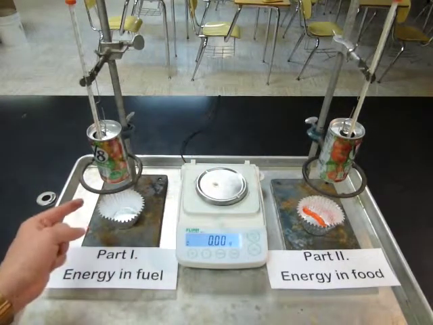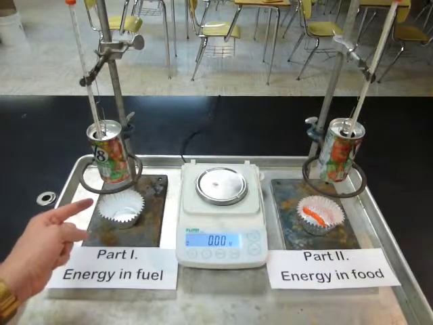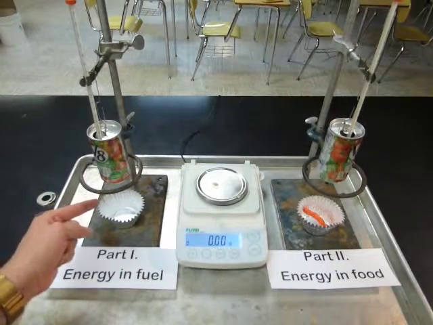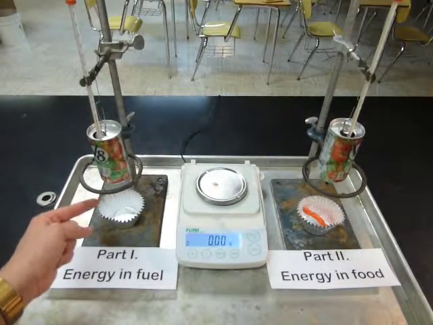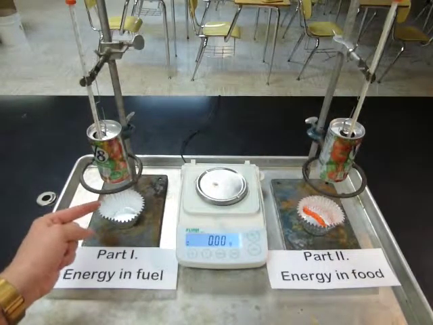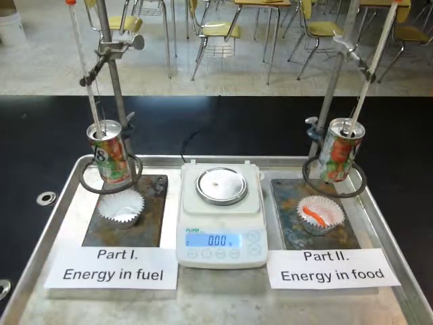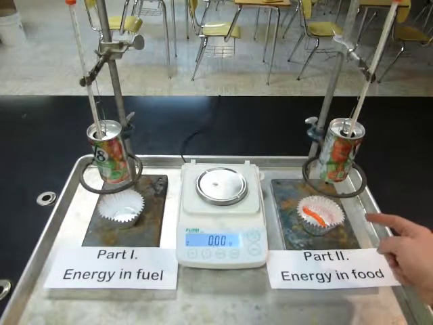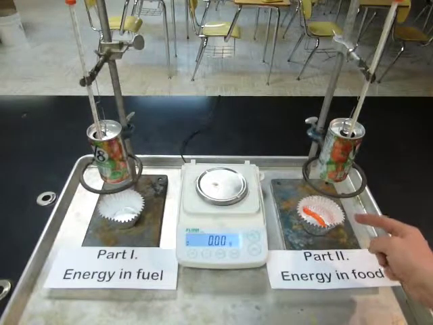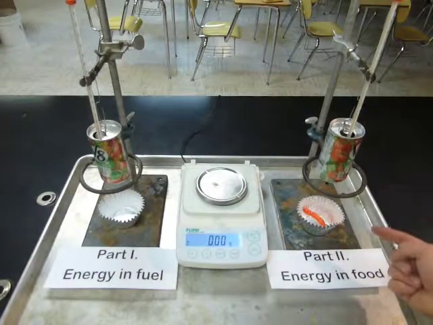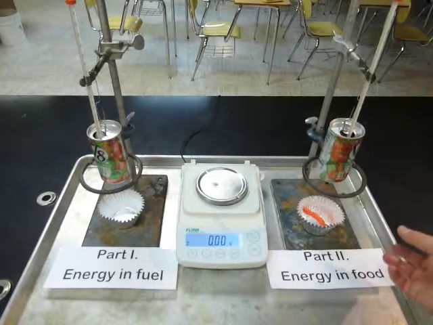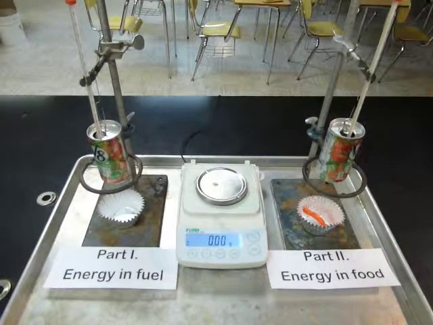But if we know the result that we should get for paraffin, it's a known quantity, then we can calculate how inaccurate our results are, and we can use them to devise a correction factor. So that in the second part of the experiment, when we do the same procedures using a piece of food, in this case a Flamin' Hot, then we can apply that correction factor to hopefully take away the source of inaccuracy. So, looking at the procedures.